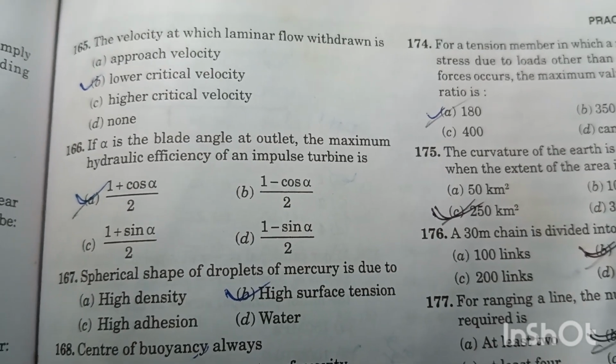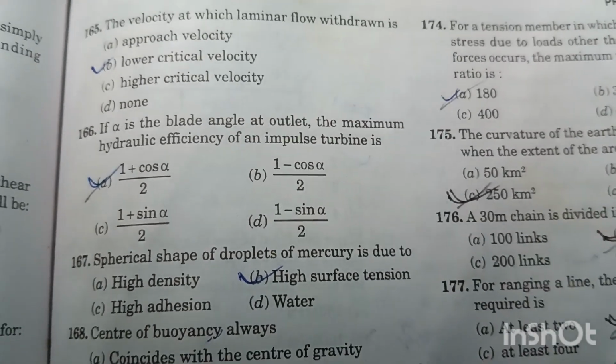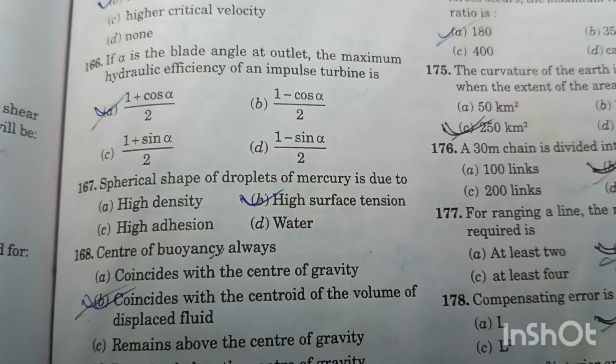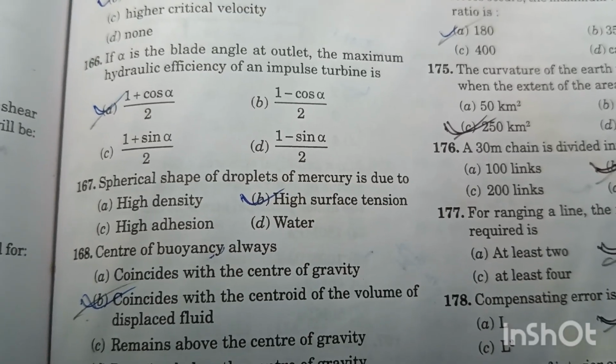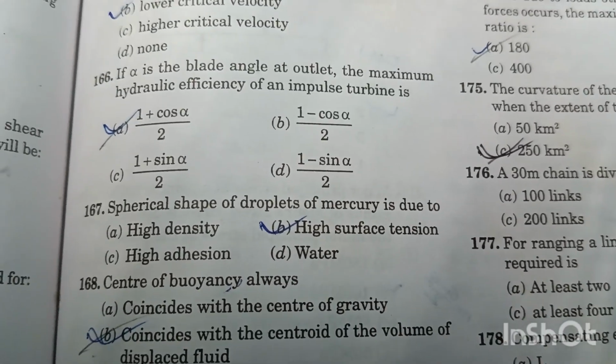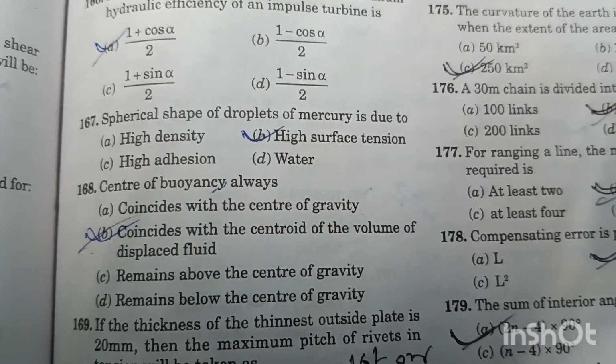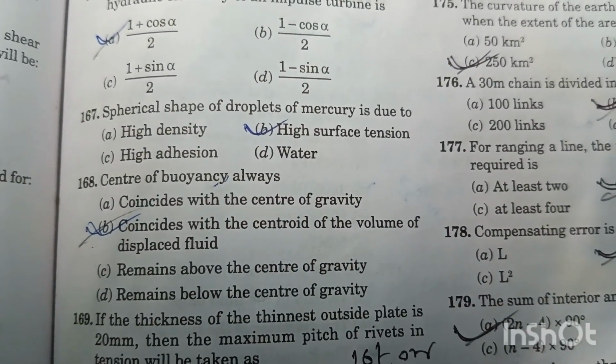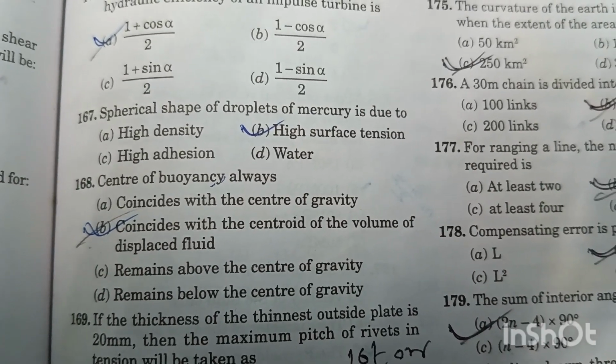Option A is the right answer. Keep in mind. Question number 167. Spherical shape of droplets of mercury is due to the high surface tension. Option B is the right answer. Question number 168. Center of buoyancy always coincides with the centroid of the volume of the displaced fluid.